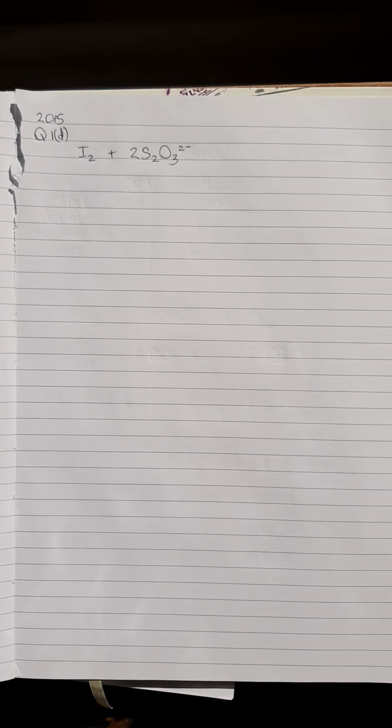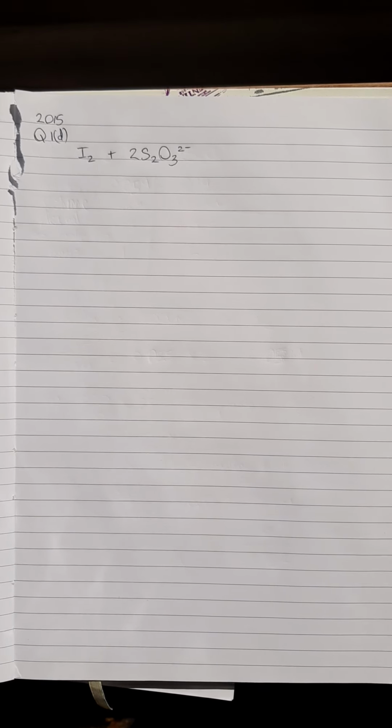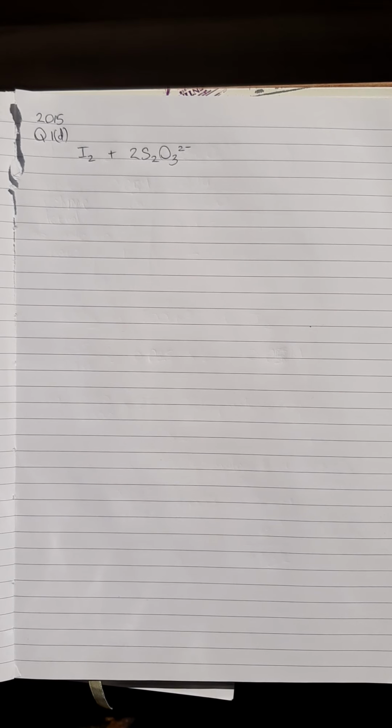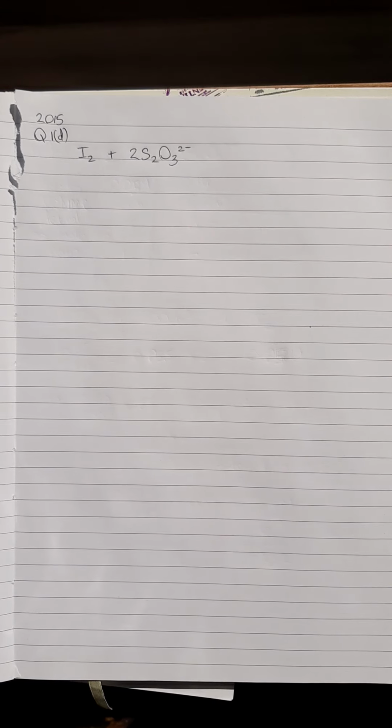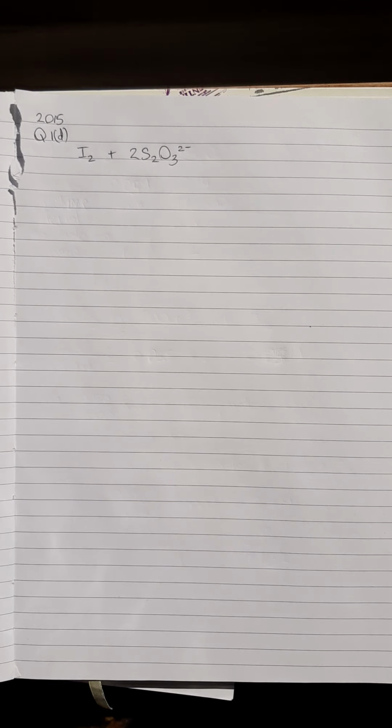Right guys, today we're going to have a look at the sodium thiosulfate titration. This came up in 2015 as question 1, and the first 3 parts were basically like all other titrations, looking at some of the theory around the particular titration. I'm going to have a look at part D because that's looking at the calculation part. Part E goes on to another part of theory, so it's just part D that I'll be focusing on.